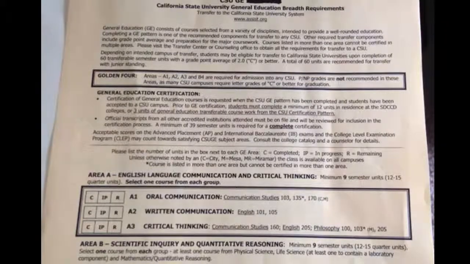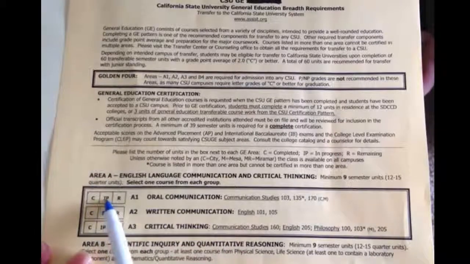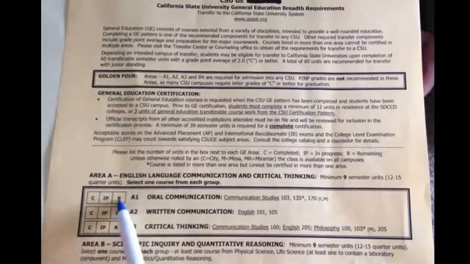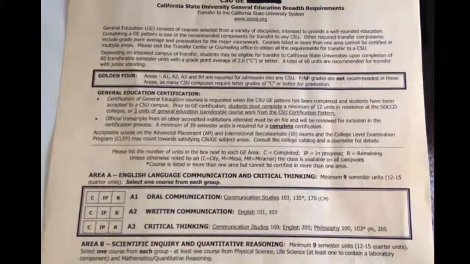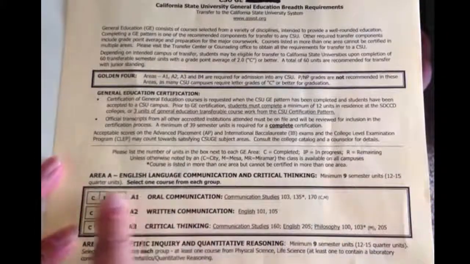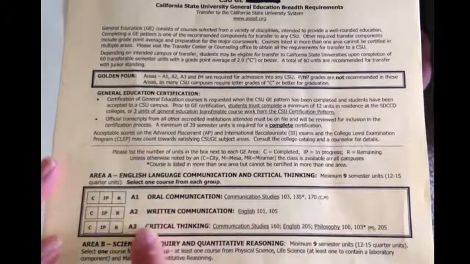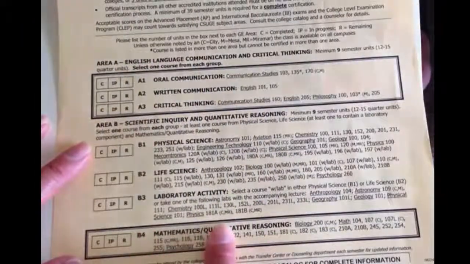So let's start out by looking at this form under Area A1. C stands for completed. This is IP, and R is required. Now you're going to notice that this area is boxed in, right? This is a part of what's called a Golden 4. So Golden 4 includes Area A1, A2, A3, and B4 right here under Math.